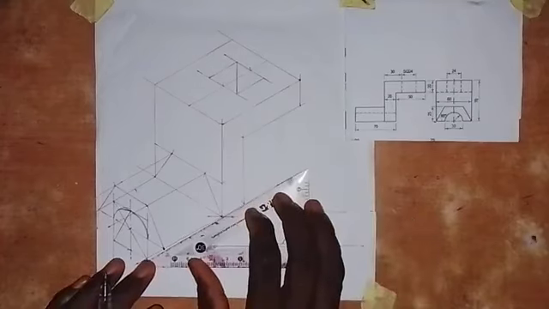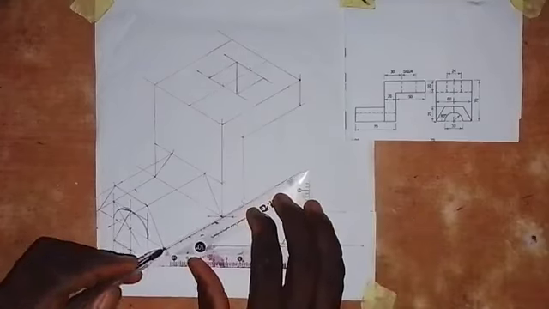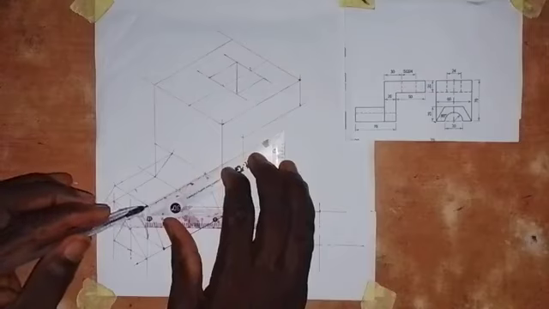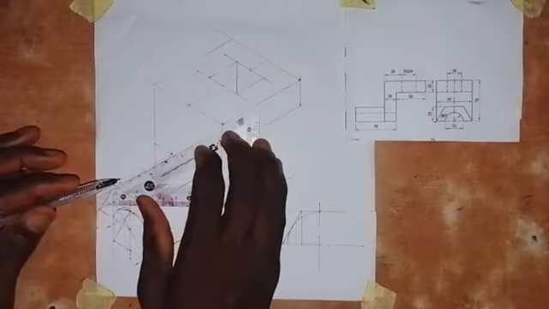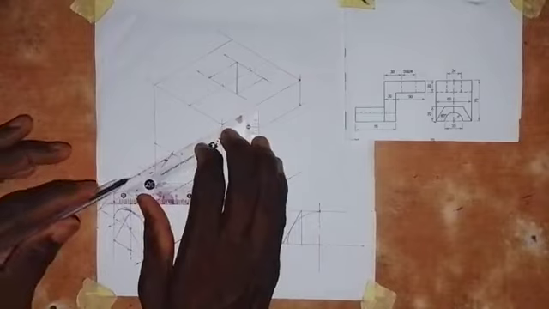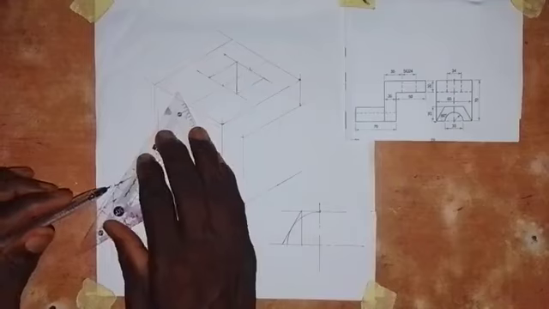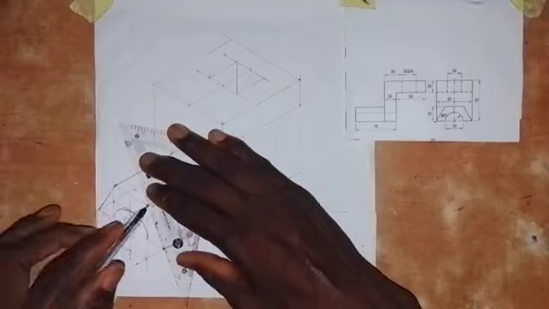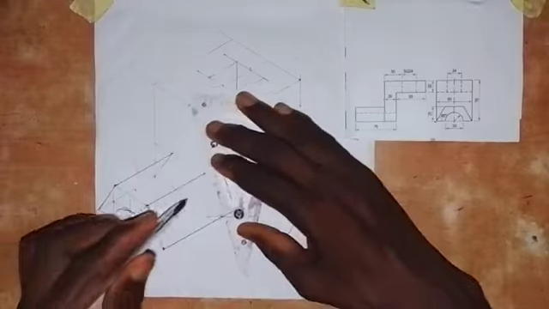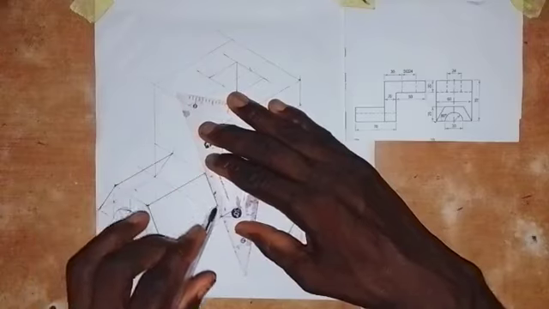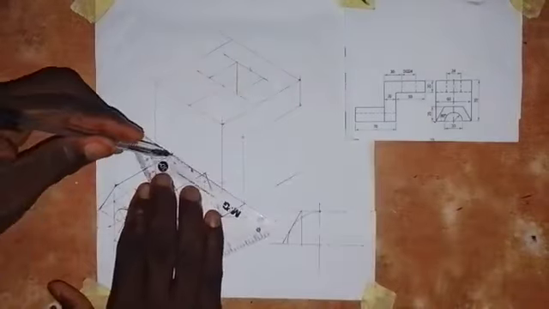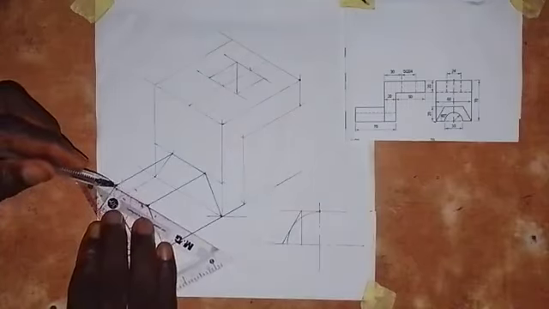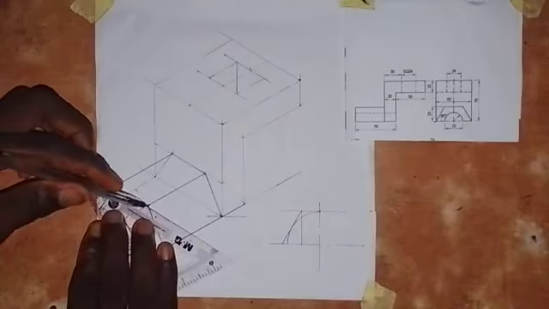What we need to do now is to bring out the visible outlines and edges of the object. So we make this a thick line from here to here, and we also make this a thick line from here to here. Then this line, we make it a thick line from here down. We also make this a thick line from here down, and this line, we also make a thick line like this. This also is made a thick line from here to here.